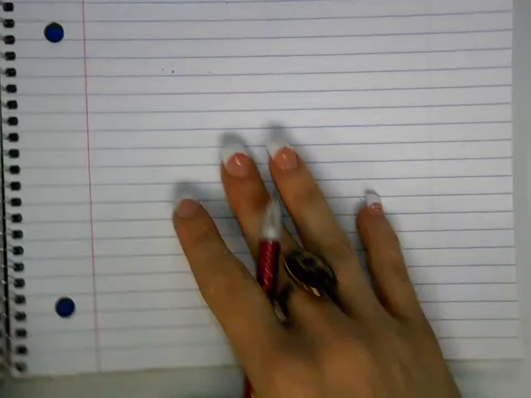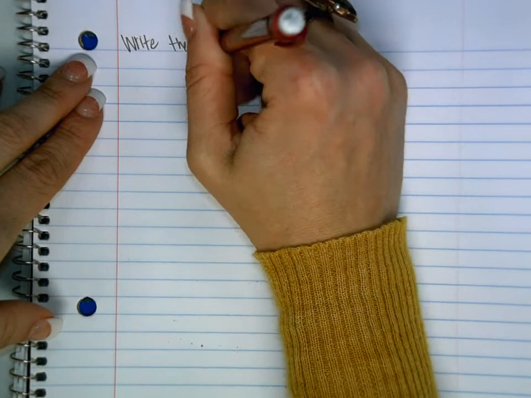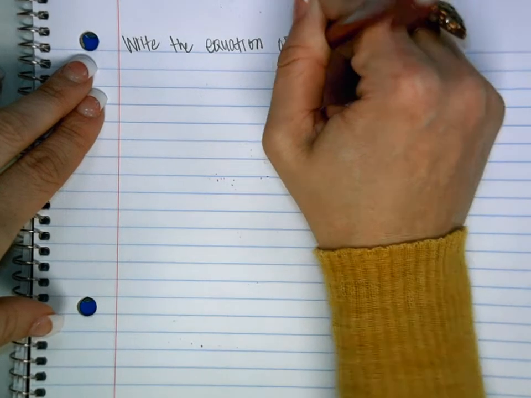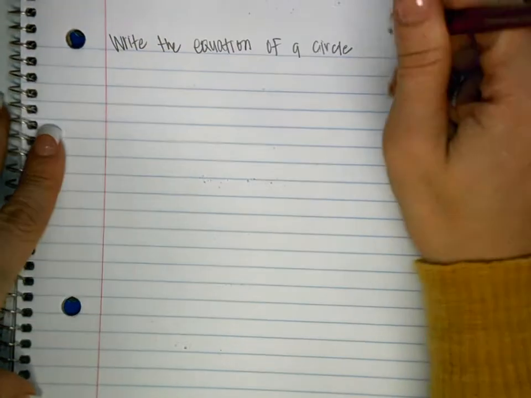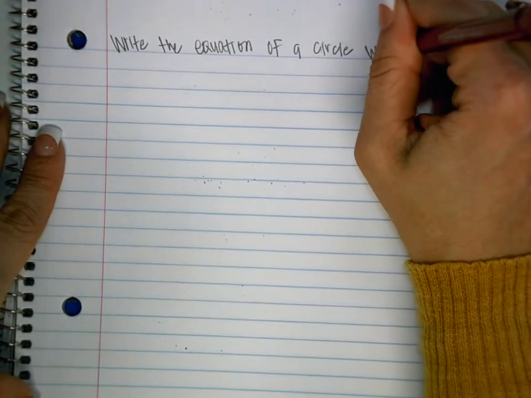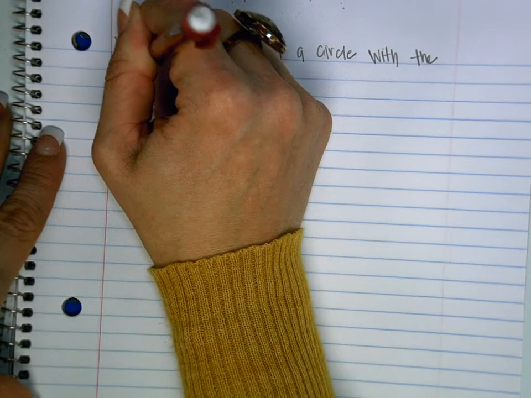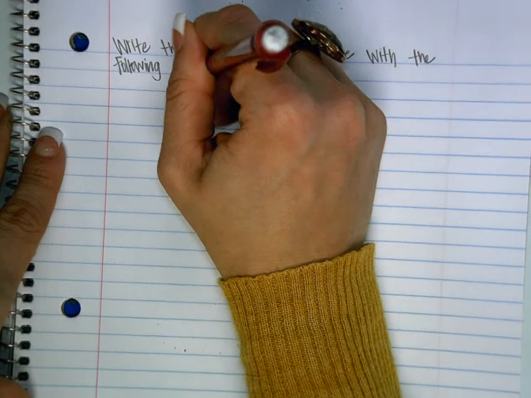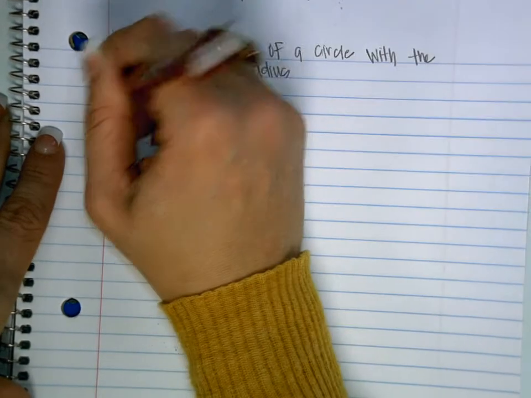Okay, last thing we're going to do today is we're going to go backwards, and I'm going to ask you to write the equation of a circle with the following center and radius. So we're going to go backwards. I'm going to give you the center and the radius, and you're going to write the equation.